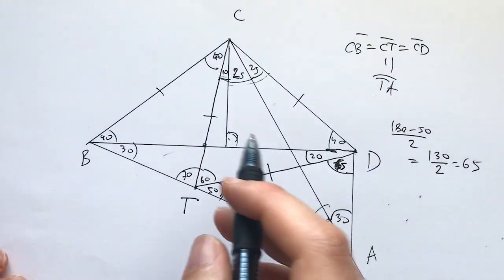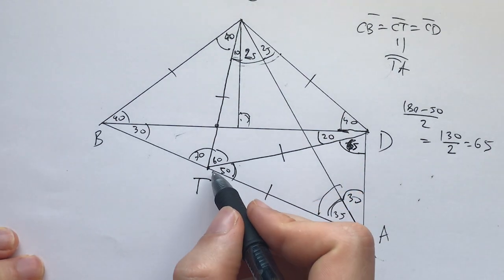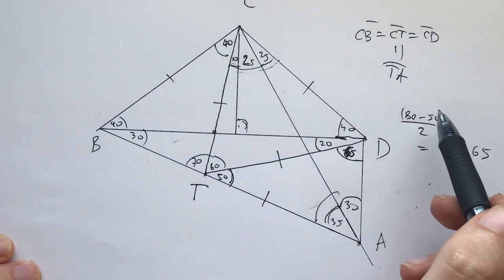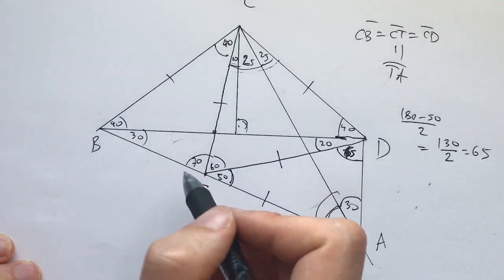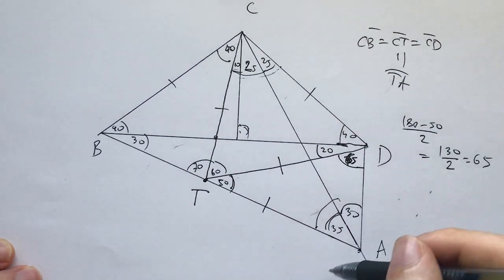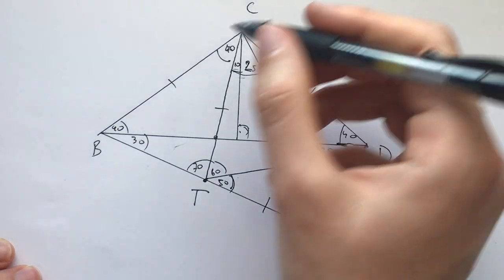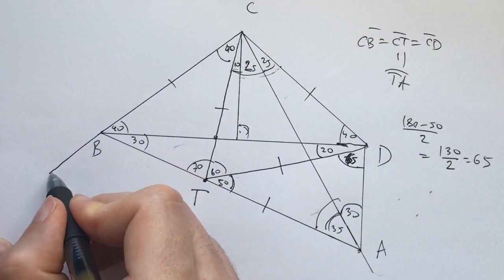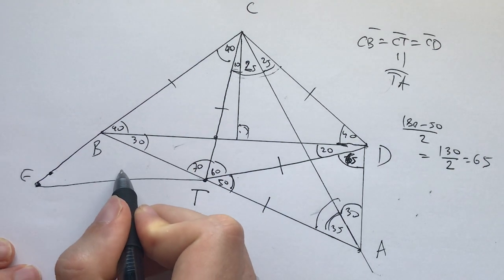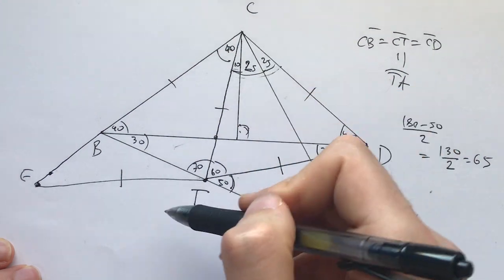Now you can either finish up with trig, or nicely you can notice that TA being TC being TD implies what? Well, it implies that T is the circumcenter of this circle that's around ADC and that point E. So now you will know that once you join T and E, you know TE is TC.